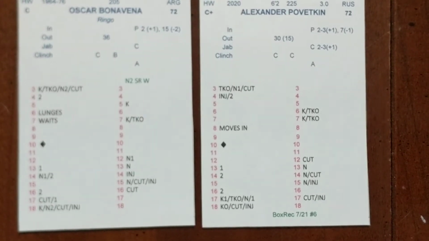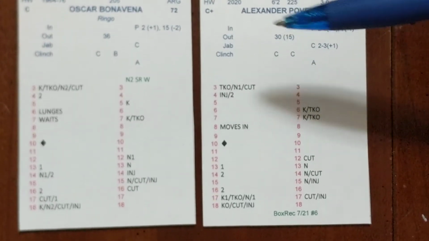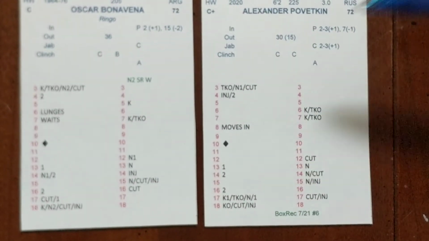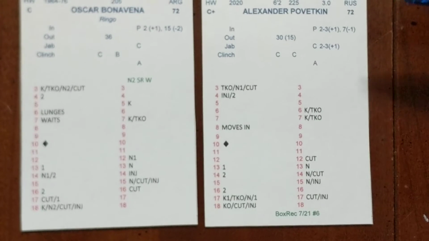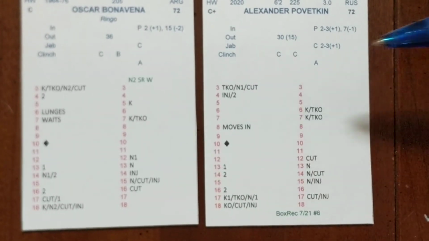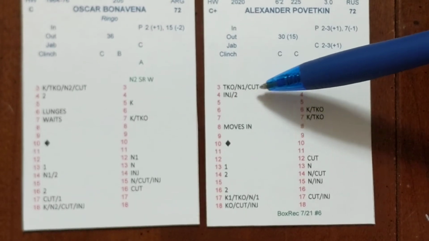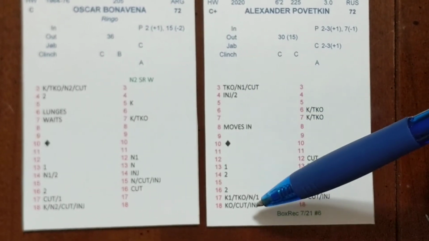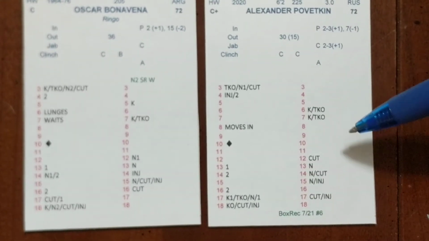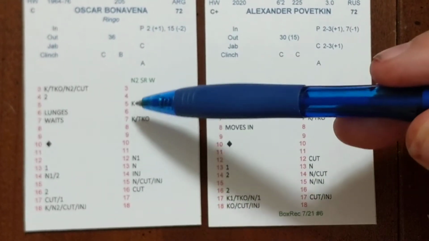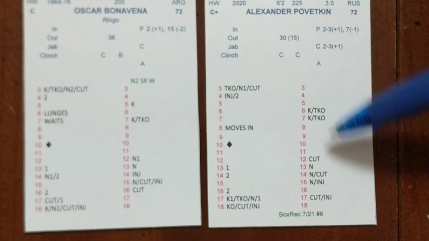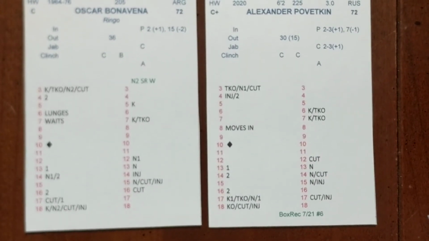So this is their offensive columns for the boxers, and this is their defensive column. If you roll a straight up number, you just score that many points. If you roll something like a TKO or a cut or an injury or N for knockdown, then you would roll on the opponent's defensive card to see if that actually happens or not. It would only happen if there was a match here.